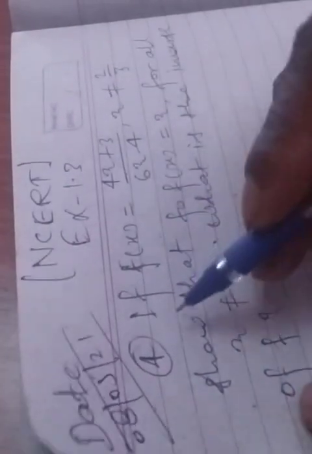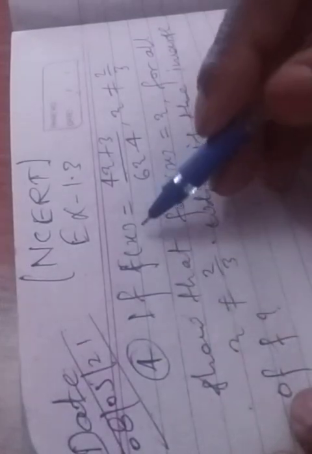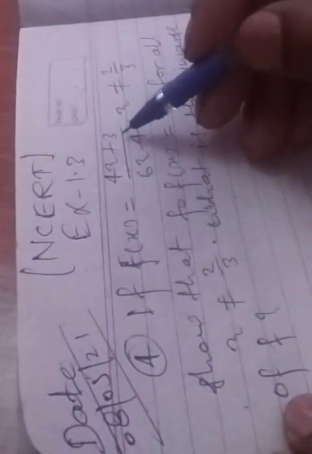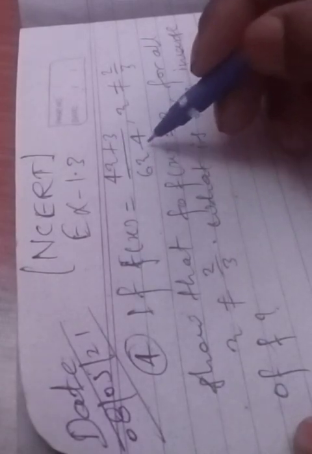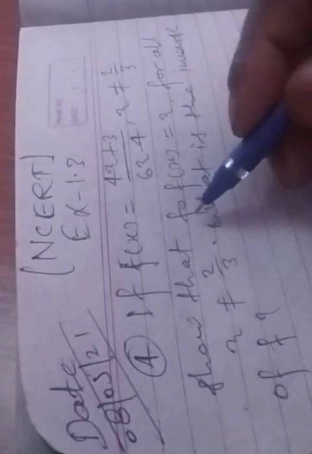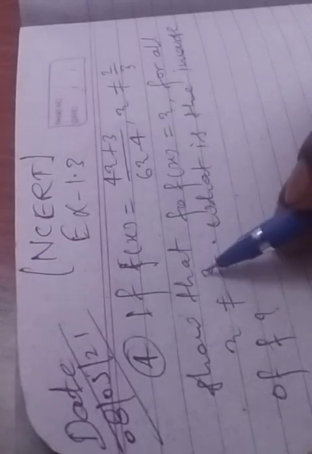Good afternoon, students. Let us solve some remaining questions from exercise 1.3, and we are going to solve question number 4. The question is, if f(x) is equal to (4x plus 3) upon (6x minus 4), where x is not equal to 2 by 3, show that f o f(x) is equal to x for all x not equal to 2 by 3, and what is the inverse of the function f.